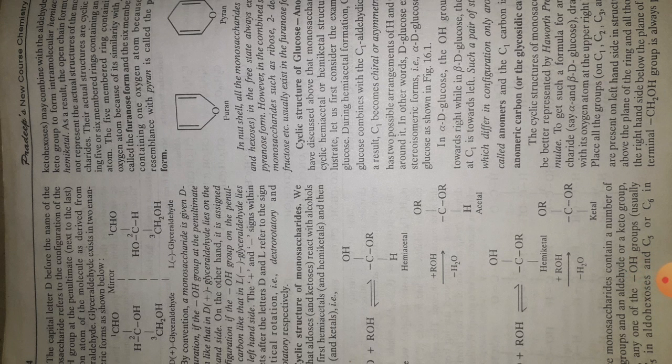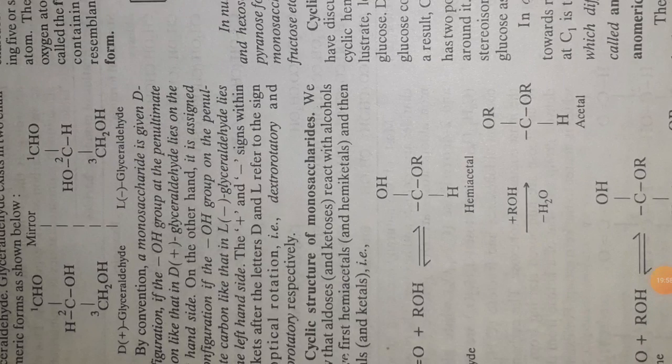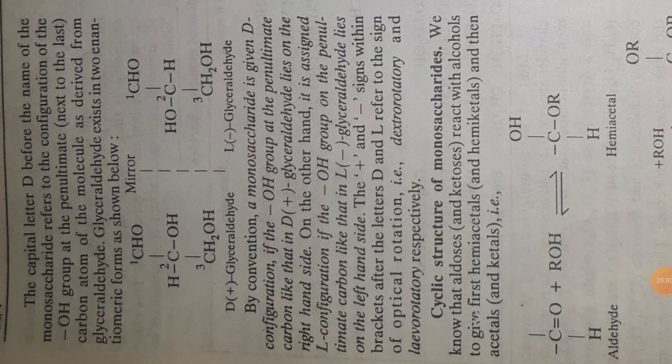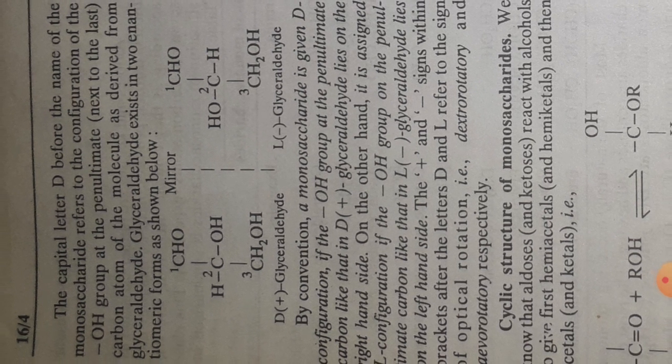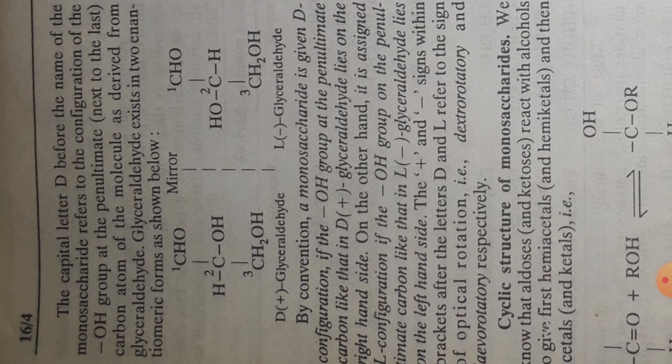Why we are writing this capital D before the name, and why it is dextrose. Already in the definition we have written that carbohydrates are optically active polyhydroxy aldehydes or polyhydroxy ketones.